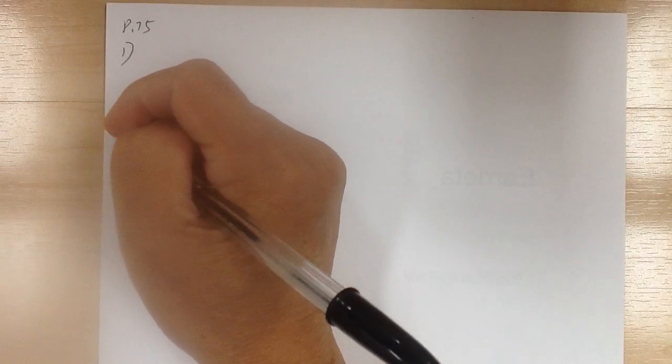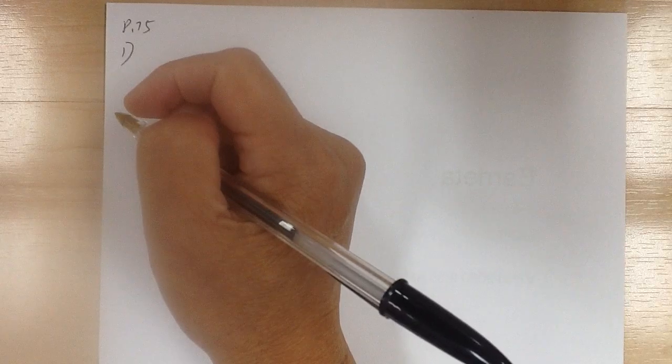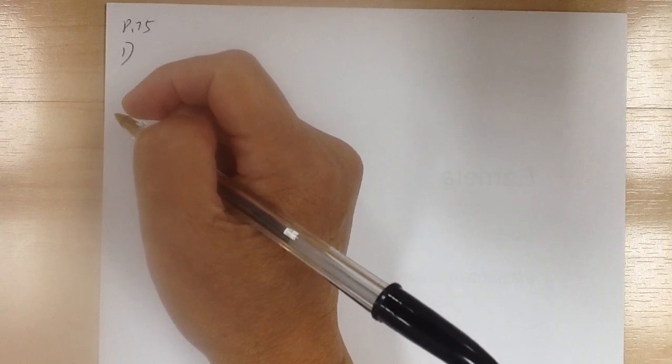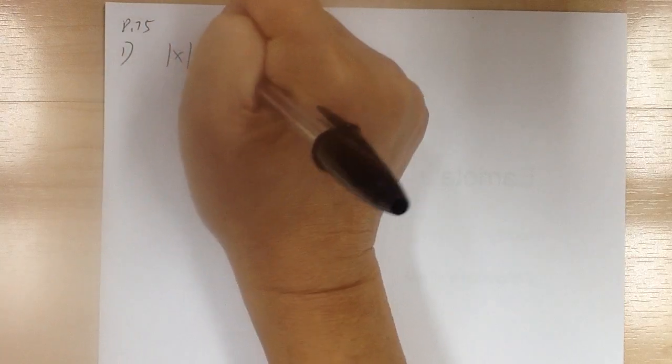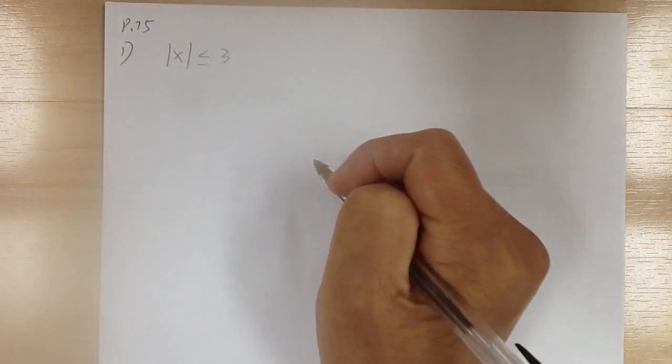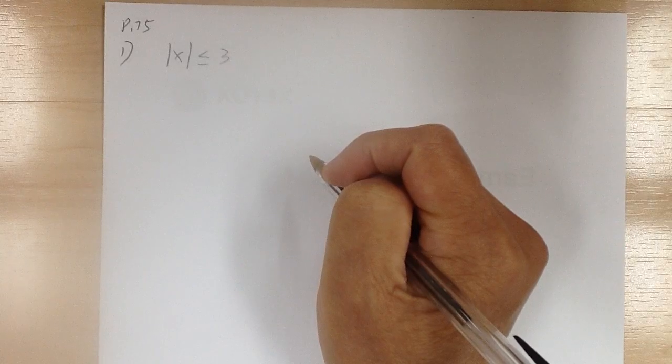Let's go to page 75 and start with number 1. Okay, so it says 1 through 8. You are using the equation from exercise 1 through 8. Okay, so this one would be absolute value of x is less than or equal to 3. And so it says graph the solution set.